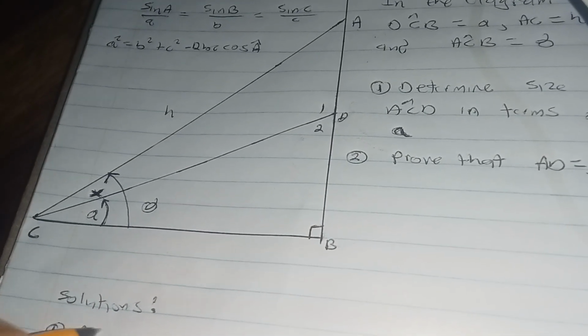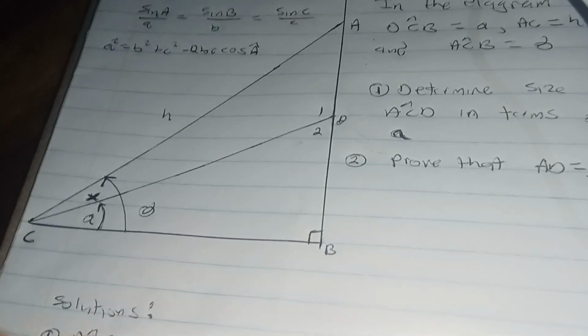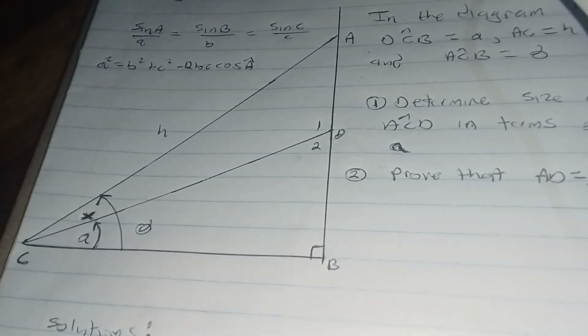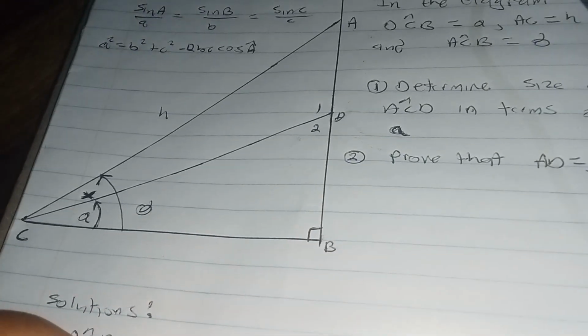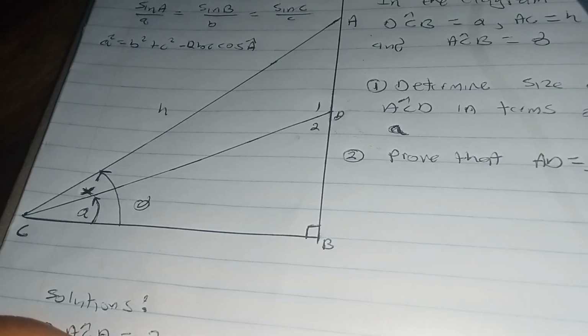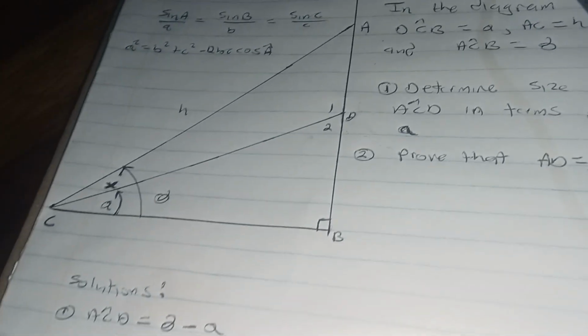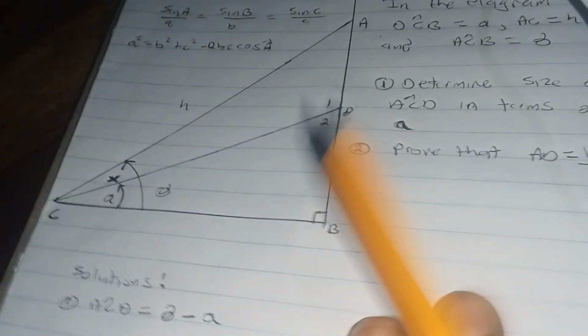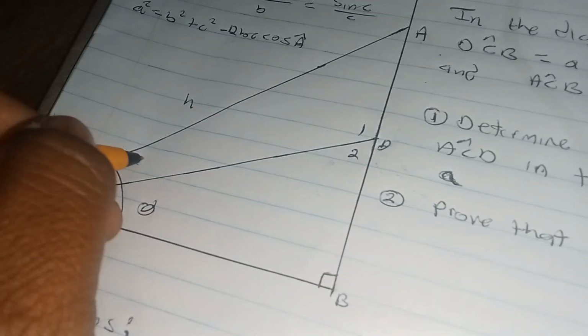You just say angle ACD is equal to the whole angle of C, which is theta, minus a portion of DCB, which is alpha. So it's theta minus alpha, and simple as that.